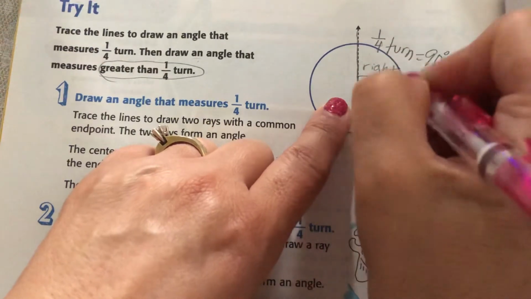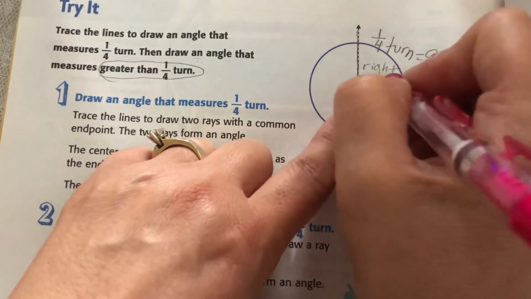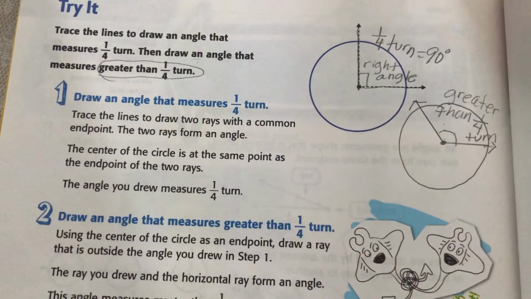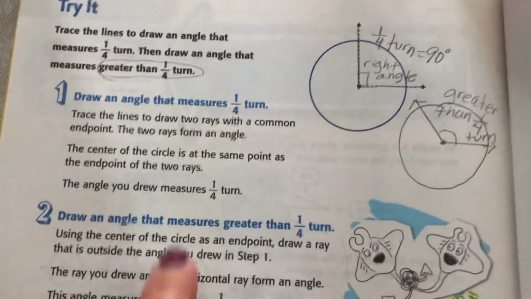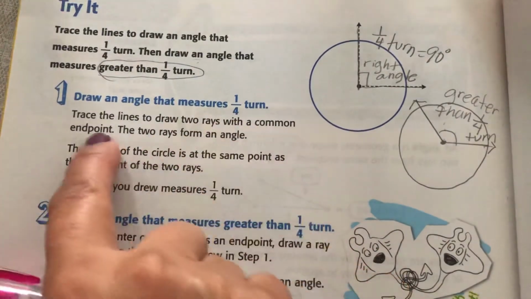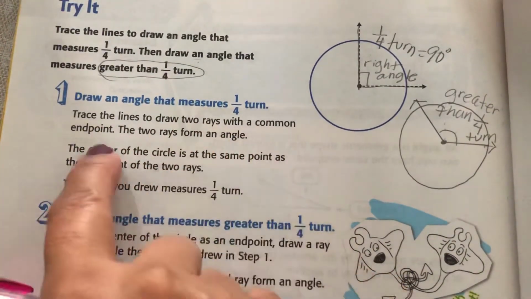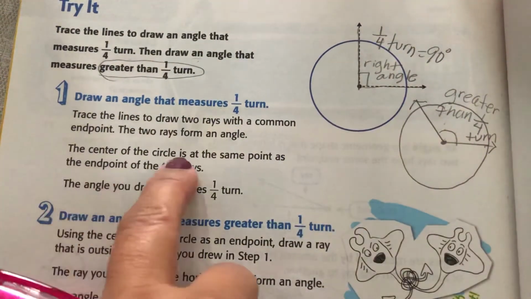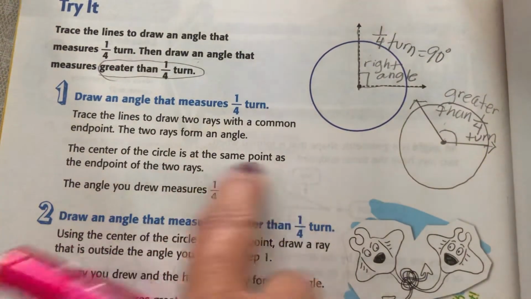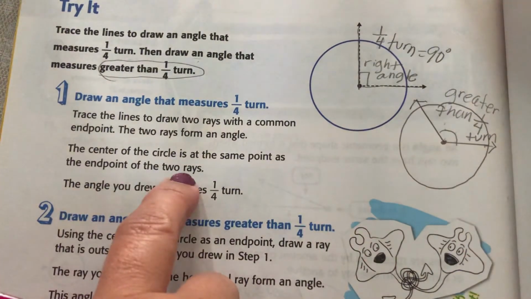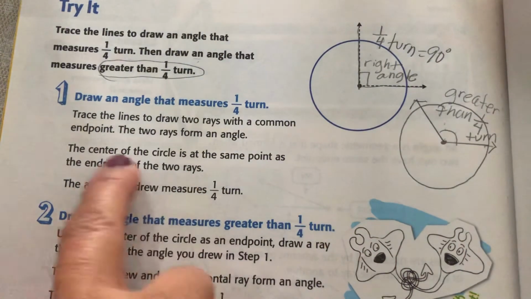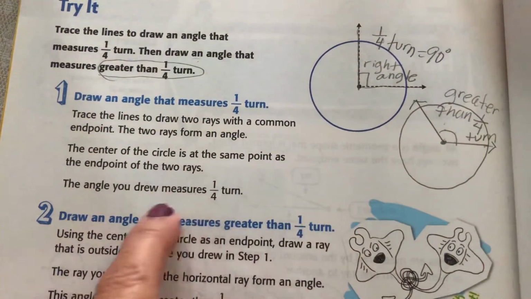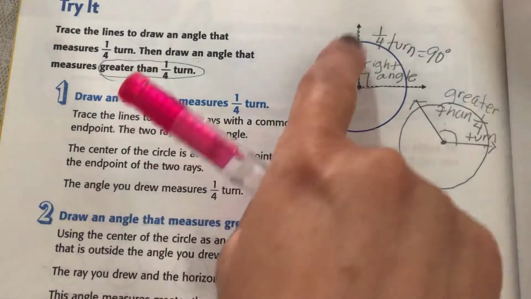So this has a lot of names. It's 1/4 turn, 90 degrees, or a right angle. Okay? All right, so draw an angle that measures 1/4 turn. Trace the lines to draw two rays with a common endpoint. The two rays form an angle. There it is. The center of the circle is at the same point as the endpoint of the two rays. Oh, the center of the circle. Okay? The angle you drew measures 1/4 of a turn.